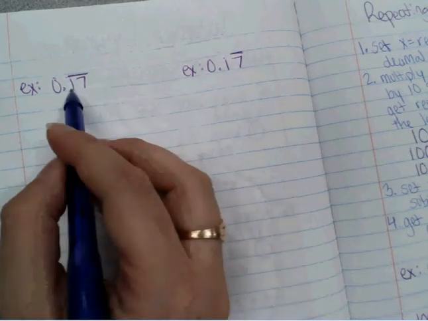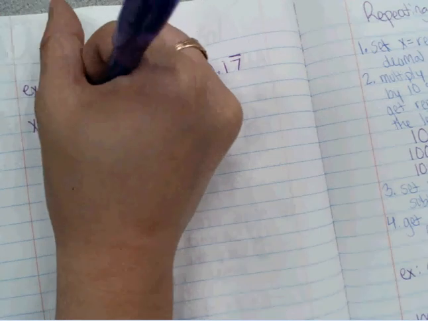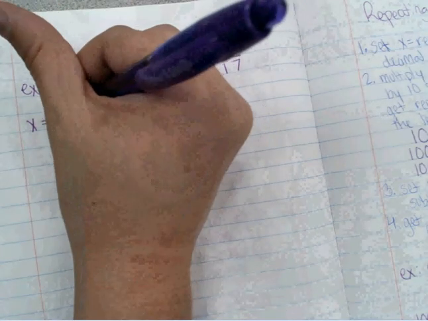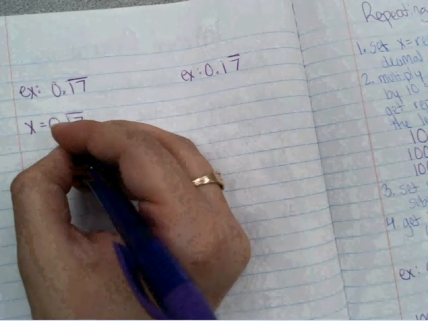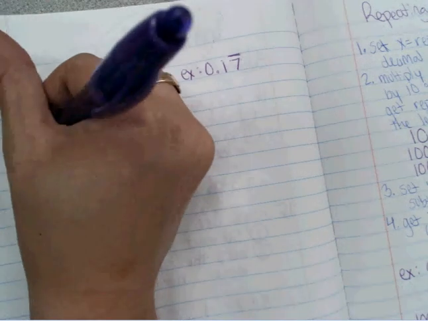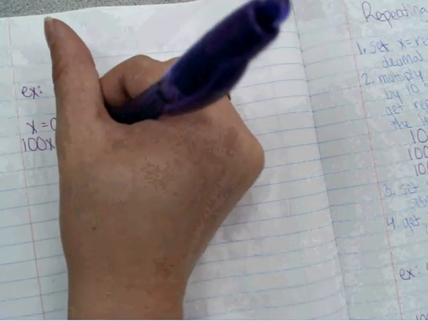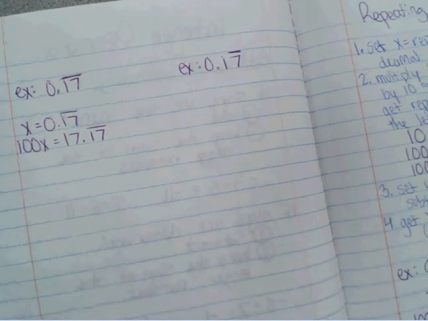All right, looking at this one, we know x equals 0.17 repeating, so I'm just going to leave the repeating sign. Now, since we had to move this twice to get the 17 to the left of the decimal, we're going to do 100x. And 100x equals 17, and then you still have 17 repeating after it. Again, if you need to write 17, 17, 17, that's fine.